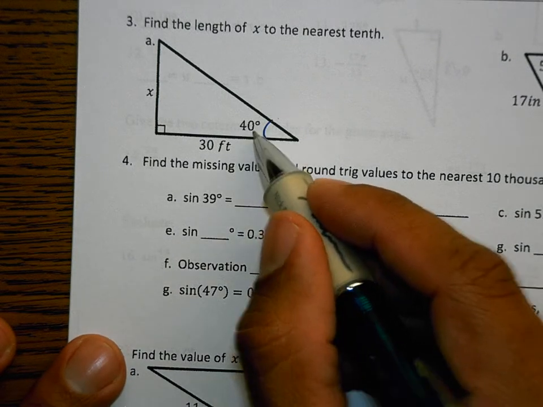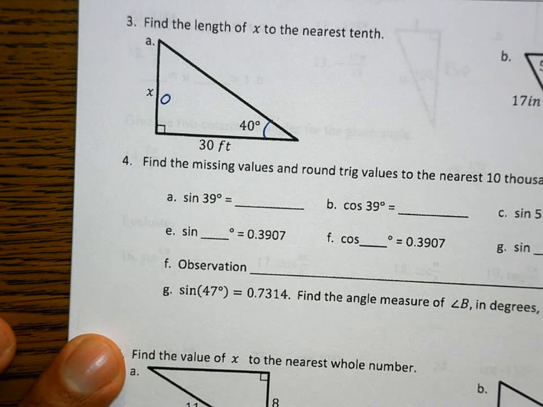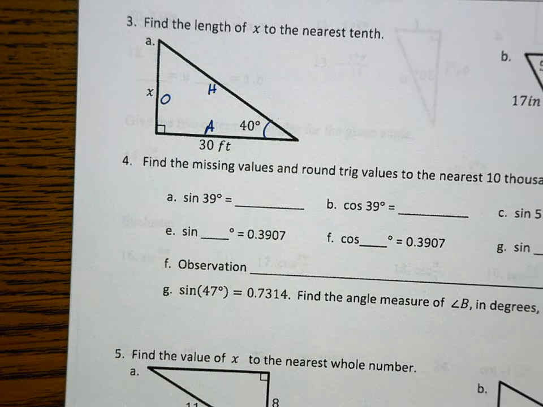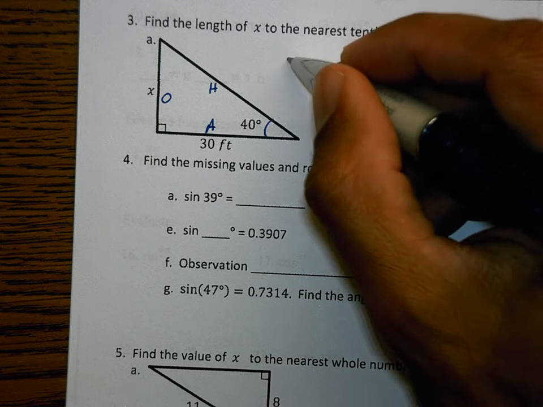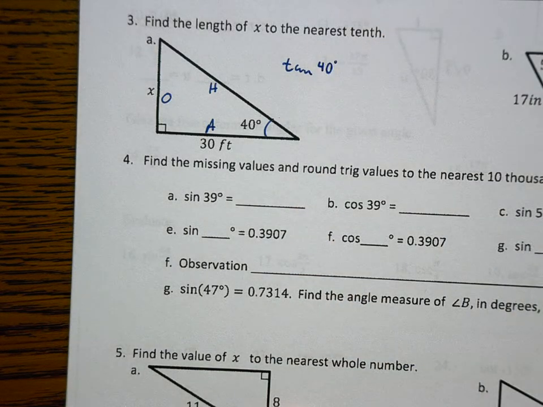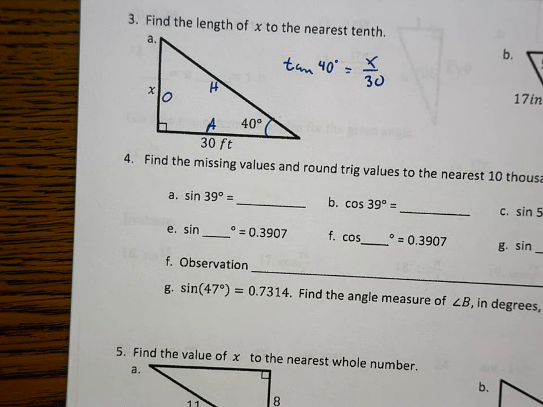They gave me 40 degrees. I go across from 40 degrees. That's my opposite. There is nothing next to your H, but there is something next to your A. That means I must use the tangent. The tangent of what angle? 40 degrees. It must be equal to the opposite over the adjacent, TOA.